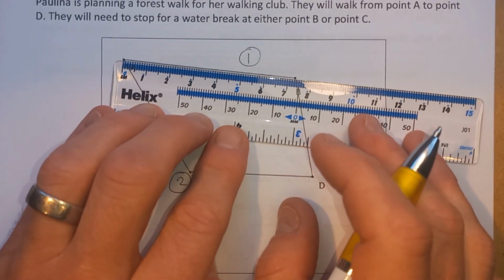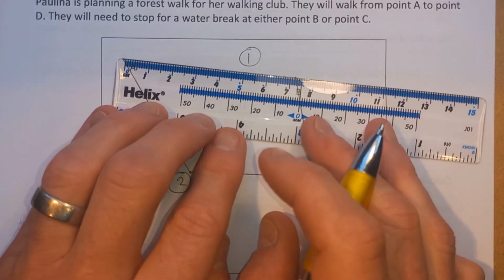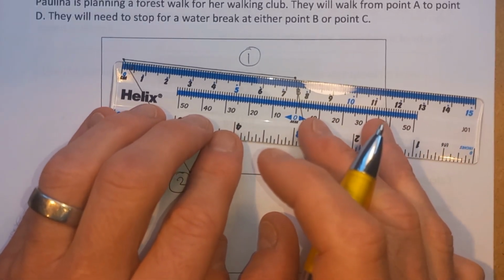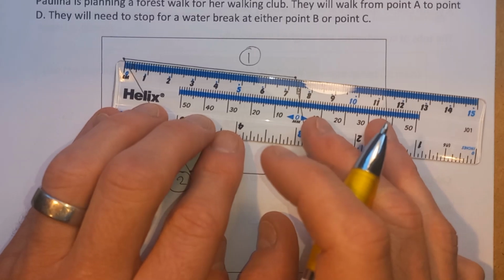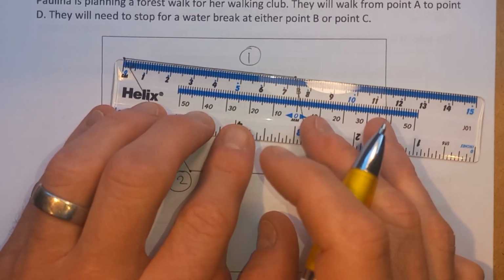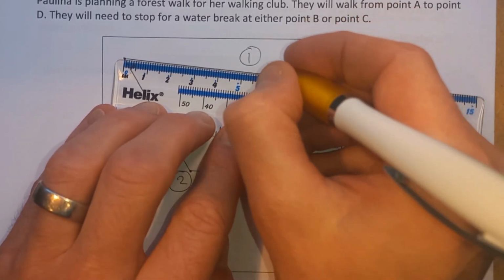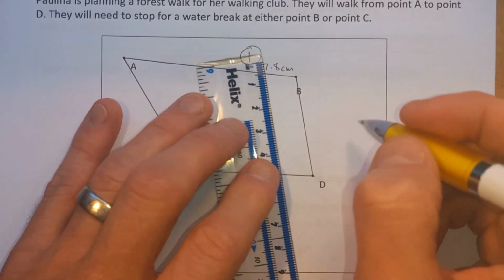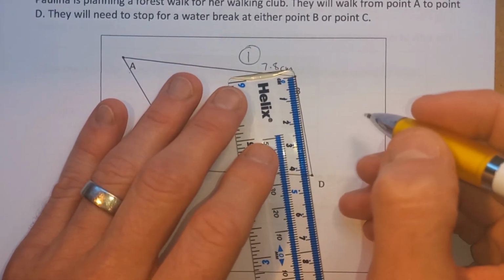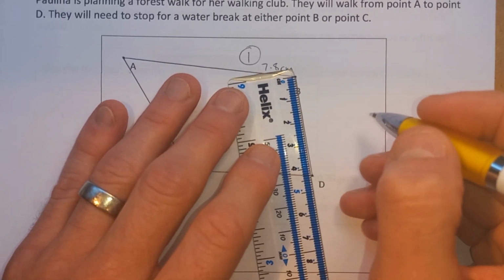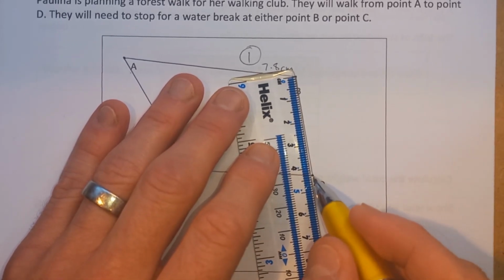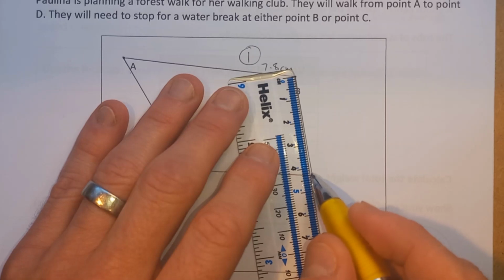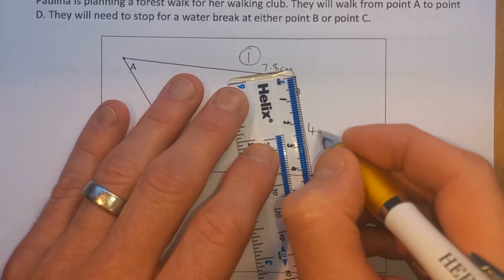I make that about 7.8 centimetres, I think. And down here we've got 4.3, I think, 4.3 centimetres.